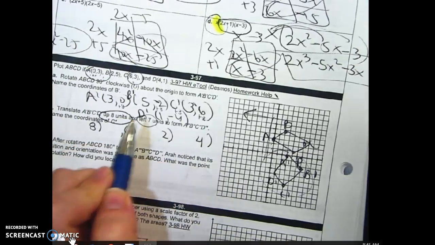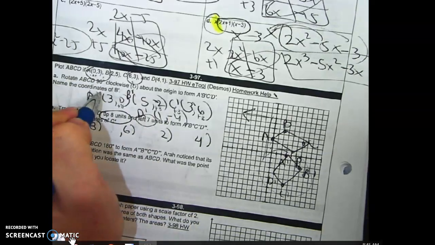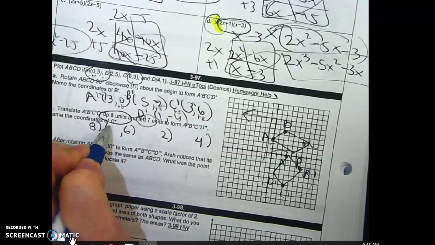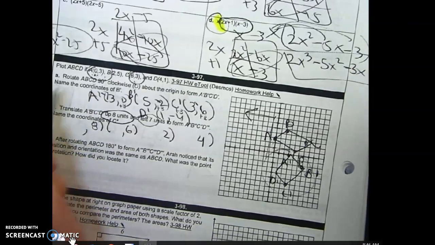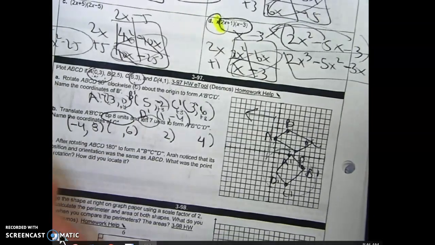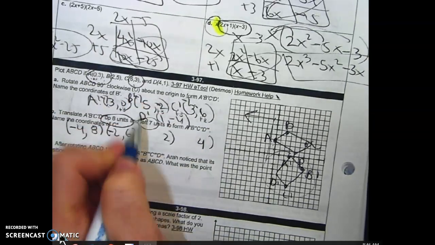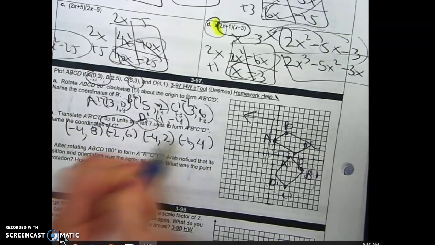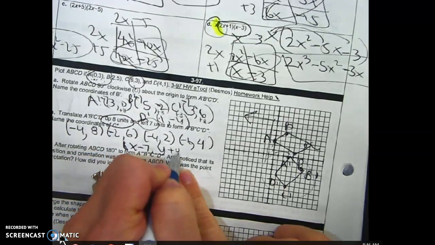Then I need to go 7 to the left. So I'm literally going minus 7. Sorry, hold on one second. Negative 7 plus 4 is negative 4. Negative 7 plus 5 is negative 2. Negative 7 plus 3 is negative 4. Negative 7 plus 1 is negative 6. So just move it over. So really what I'm doing is I'm going left 7 and up 8.